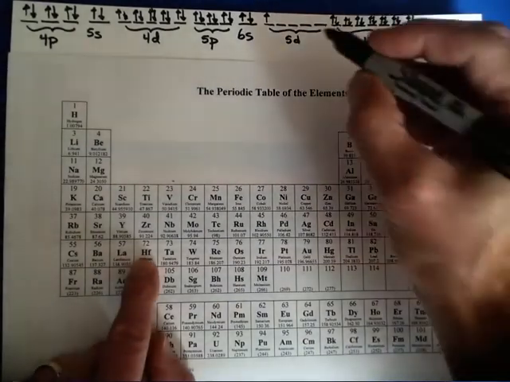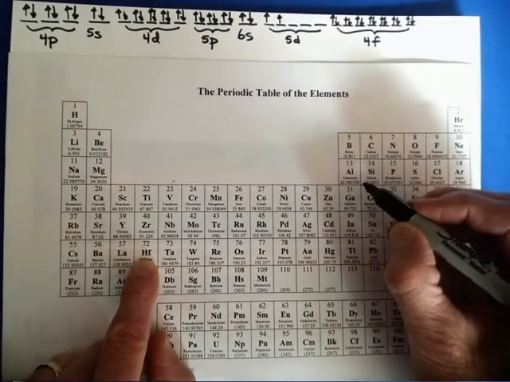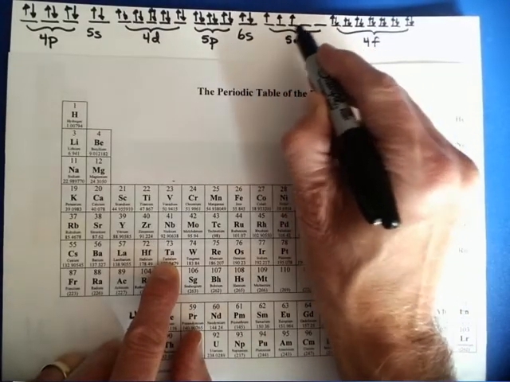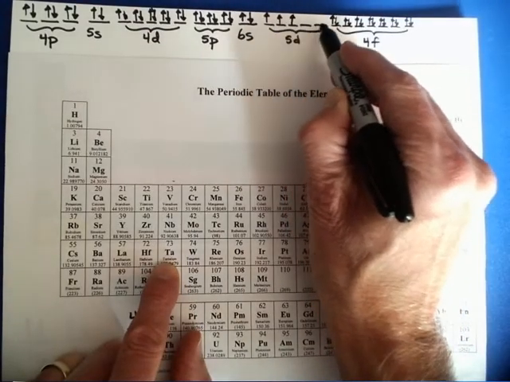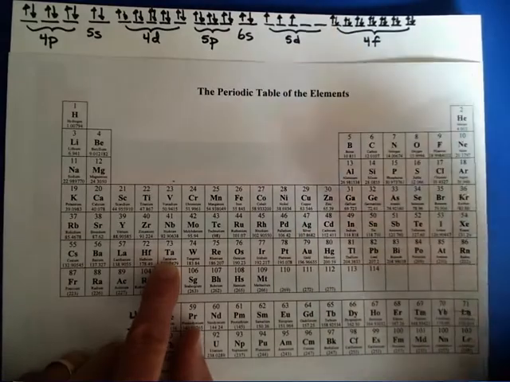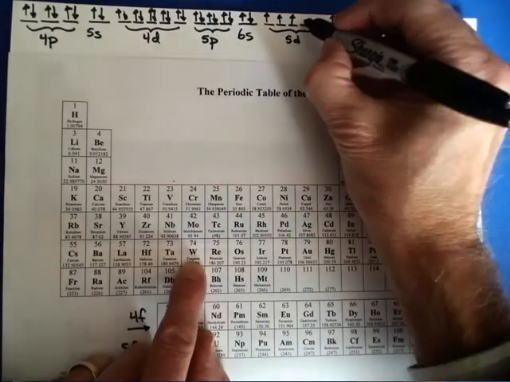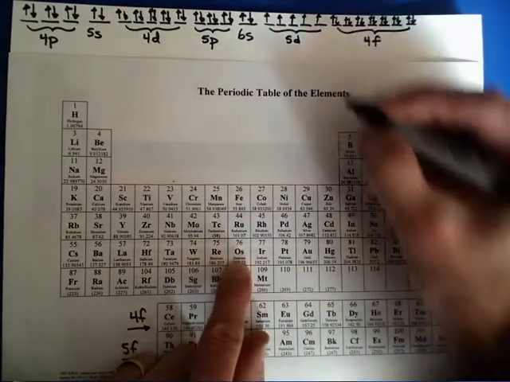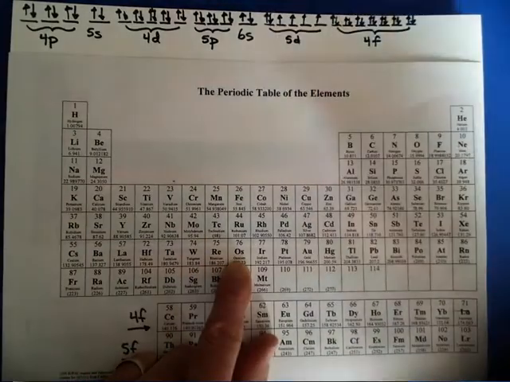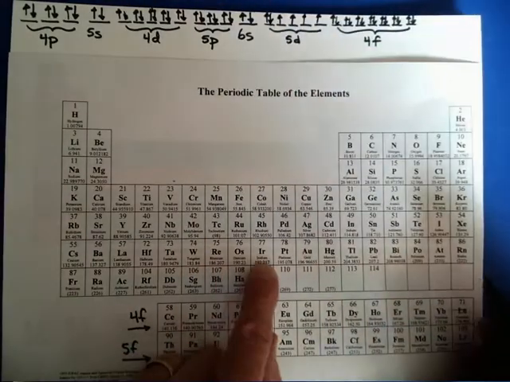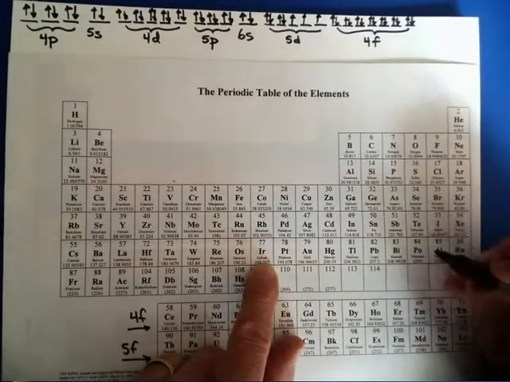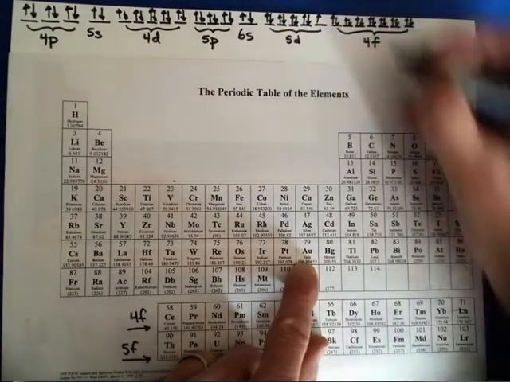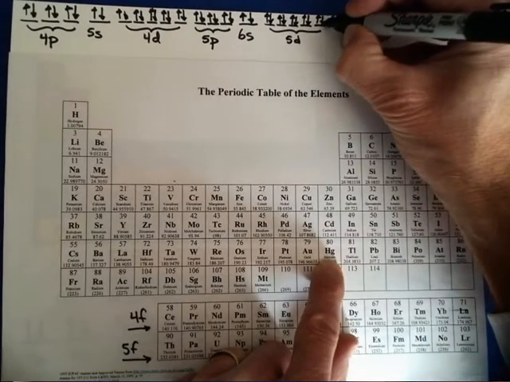Nevertheless, we're here at hafnium, tantalum. Now notice I'm always putting electrons in different orbitals first with their spins aligned. That's following Hund's rule. Tungsten, rhenium, osmium. Now I'm starting to pair them up because I've run out of space. Iridium, platinum, gold, and mercury. Wow.